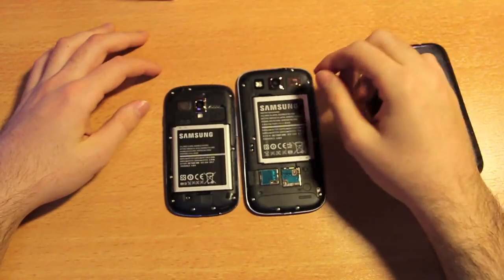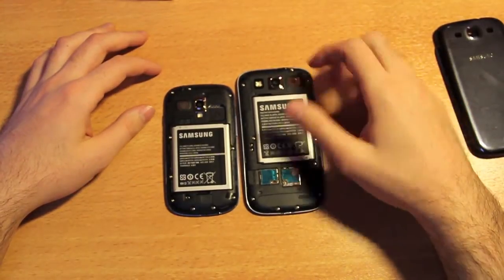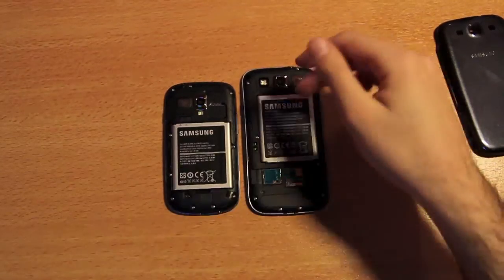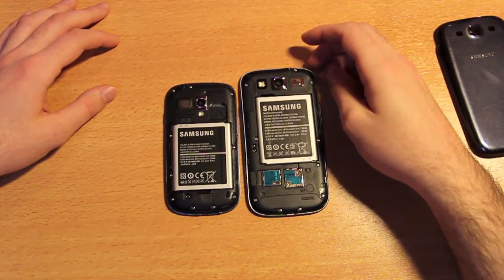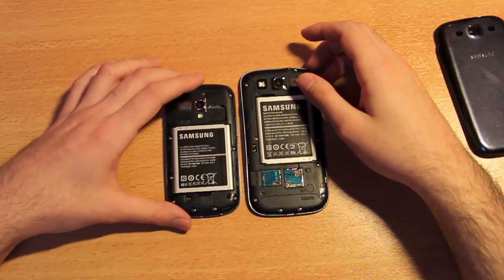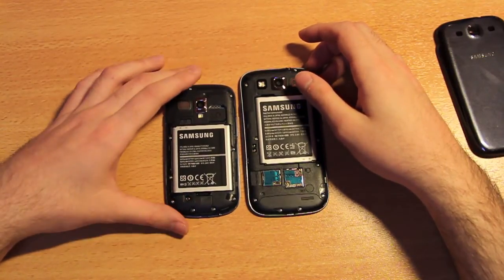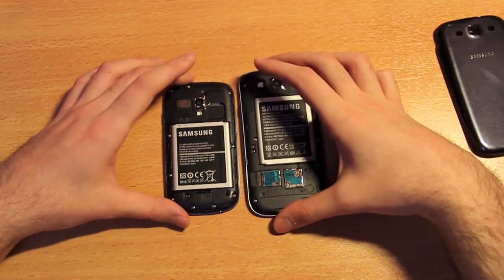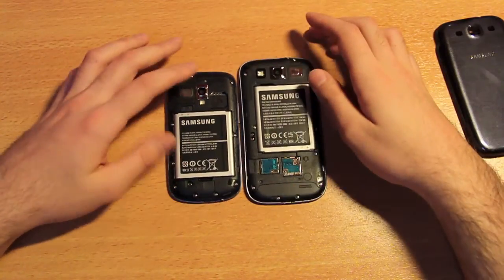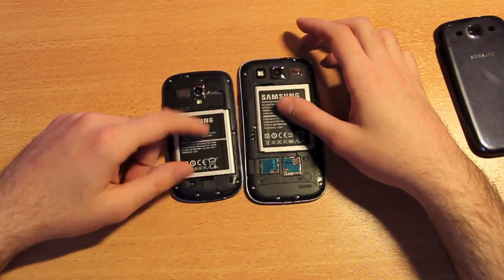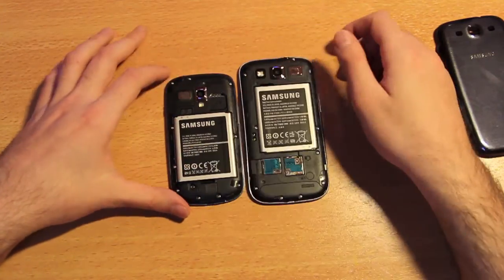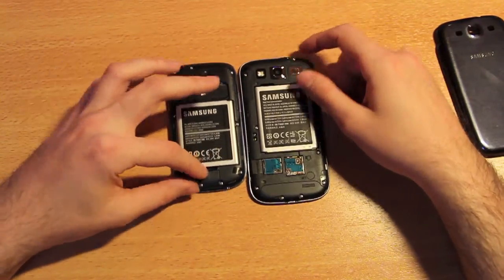The S3 has an internal storage of 16 GB. It is also buyable with 32 GB. The S3 Mini comes with 8 GB and 16 GB, so there's no 32 GB. There's also a micro SD card slot here under the battery, so you have to shut down the device to change the micro SD card.